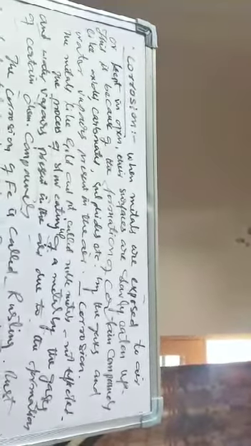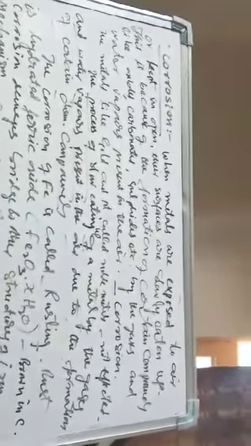Students, the topic today is corrosion. What is corrosion? When metals are exposed to air or kept in the open, their surface is slowly eaten up, that is, destroyed or damaged. This is because certain compounds are formed there, like oxides, carbonates, and sulfides, etc.